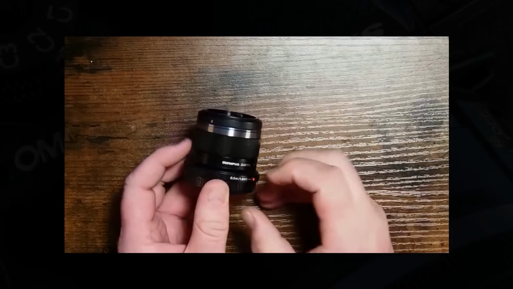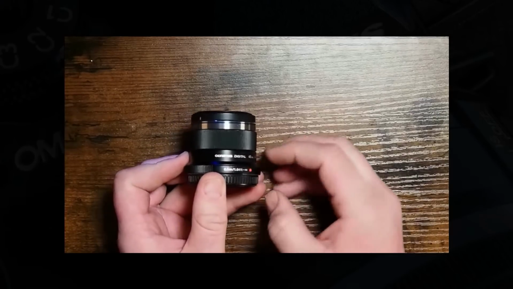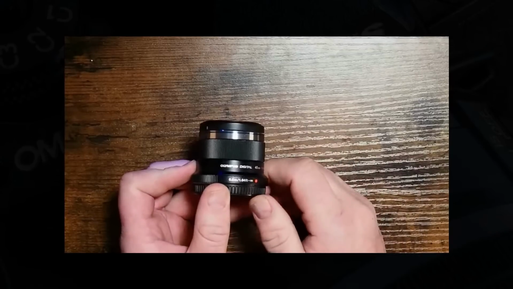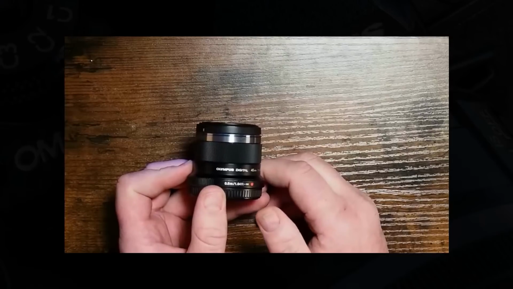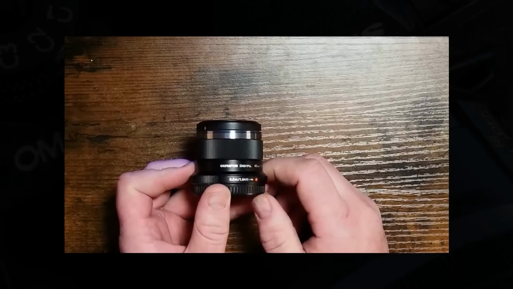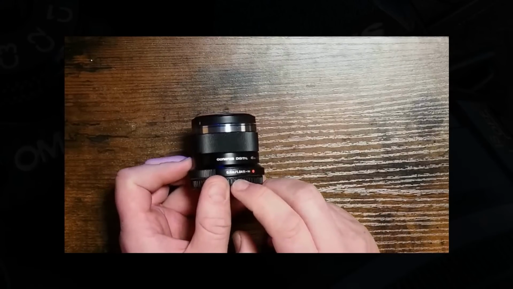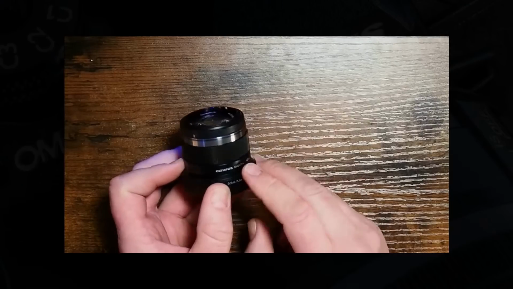So you have to bear that in mind when you're thinking about your subject, because of course, as I just showed you, the closer you are to your subject and the further away the background is, the better those bokeh areas are going to be, and that's how compression works. With this one, you do need to be careful because you're going up to 0.5 meters.